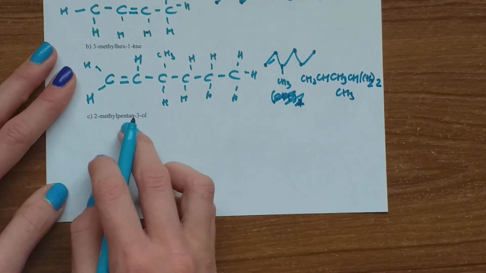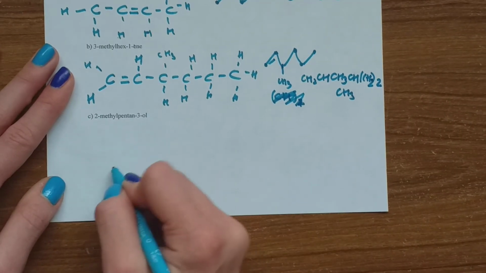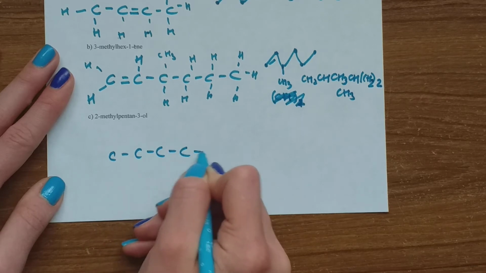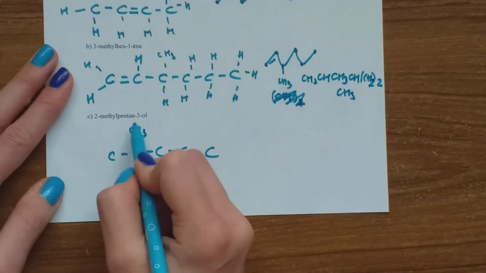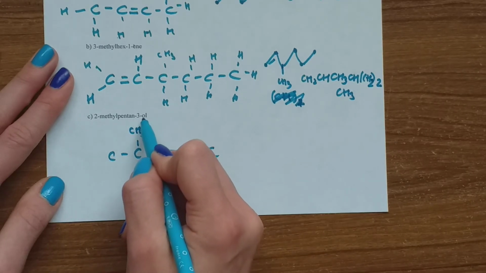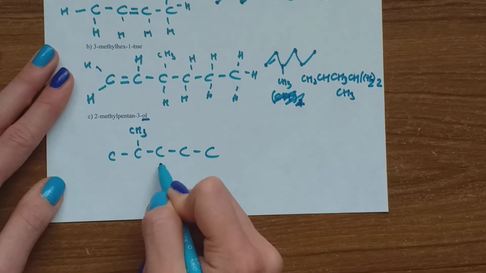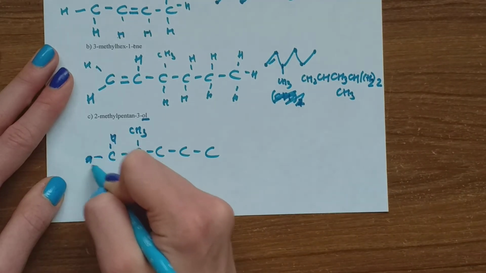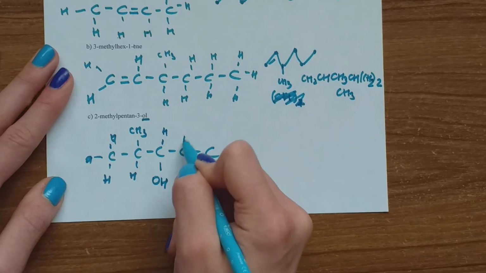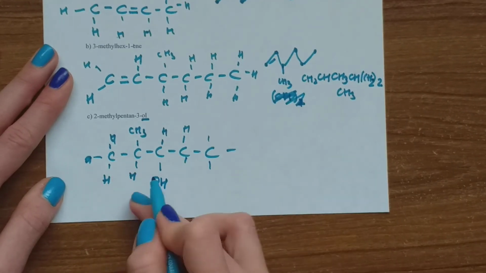Next one is 2-methylpentan-3-ol. Pentan means it's 5, 2-methyl, and then pentan-3-ol. Ol is our alcohol, so on the 3rd carbon, OH. And for the rest of them, you just write hydrogens.